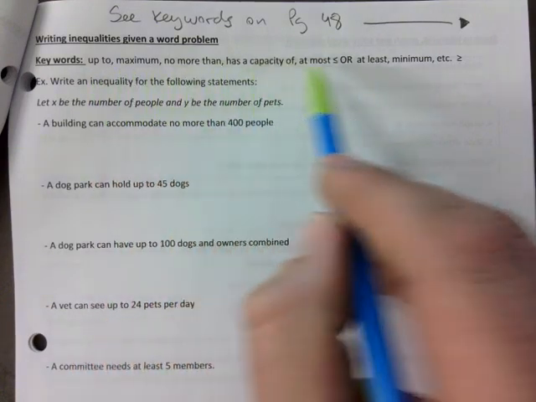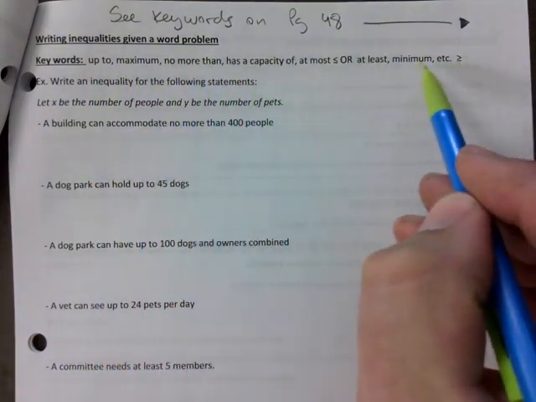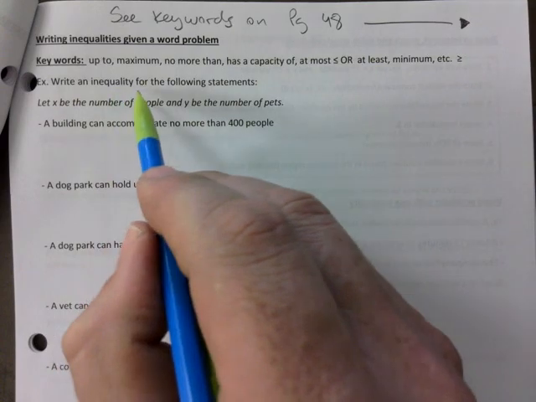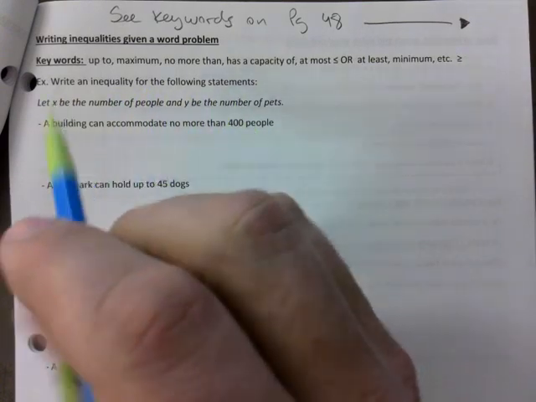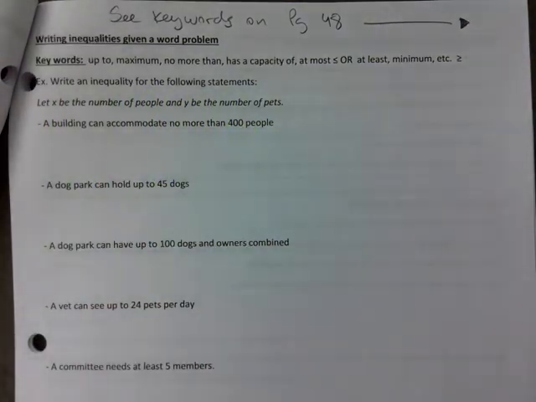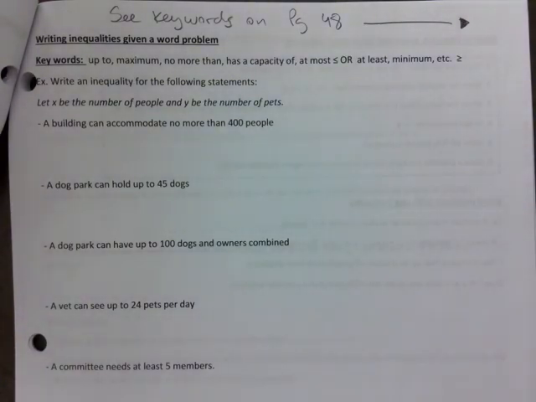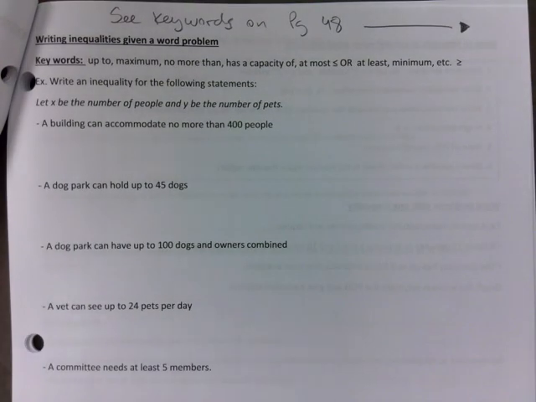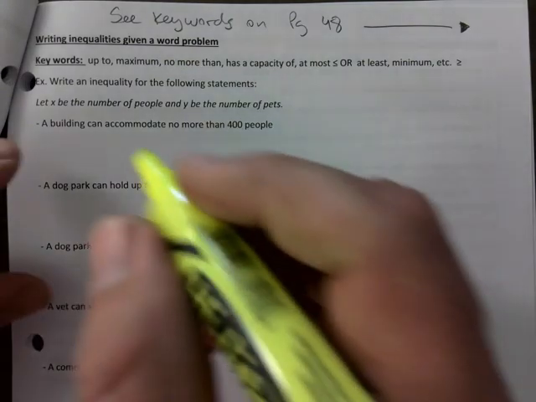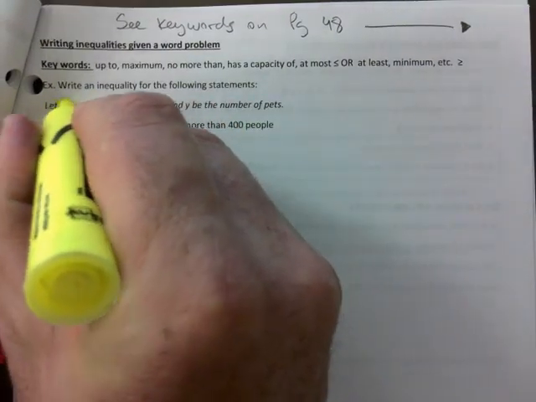So I do have the keywords up here, but I think it's a little messier than the one I just did. Okay, so write an inequality for the following statements. Let X be the number of people and Y be the number of pets. I'm going to use yellow and pink. So let X be the number of people.